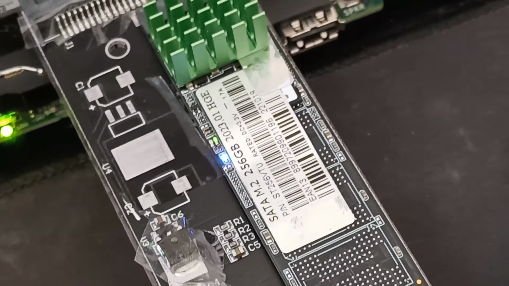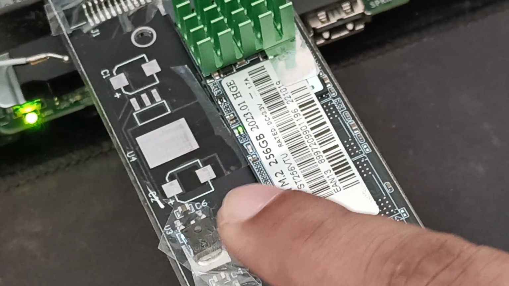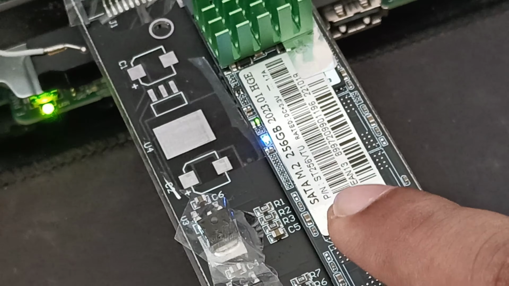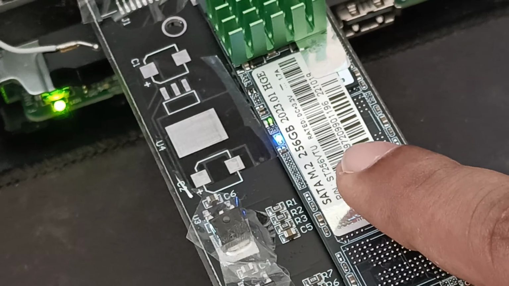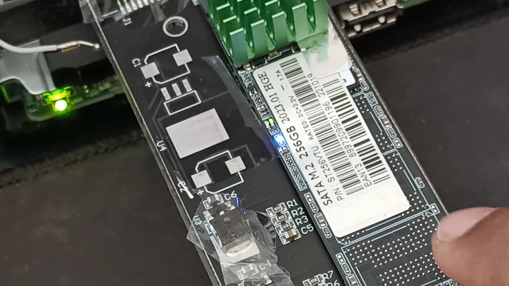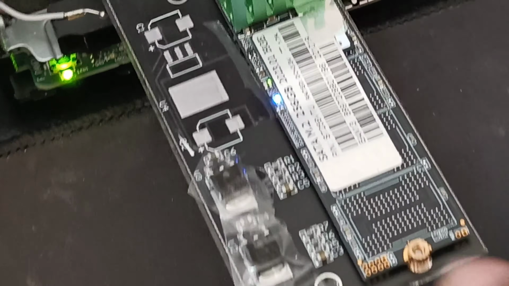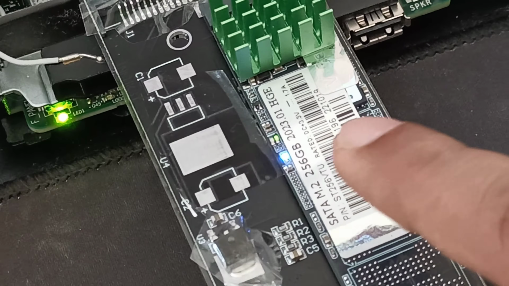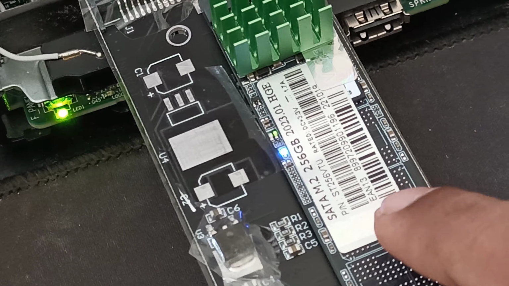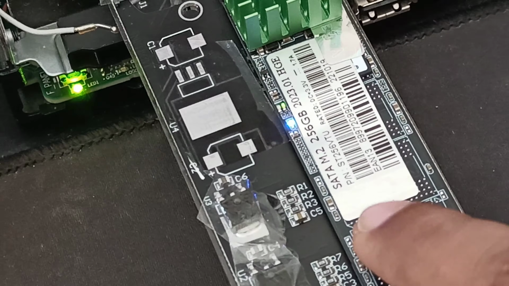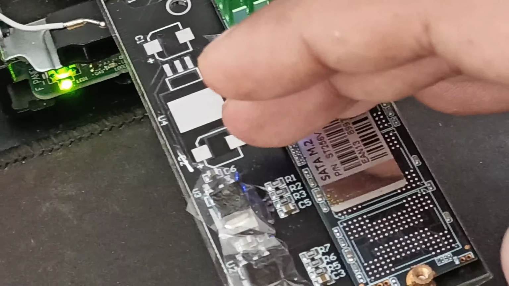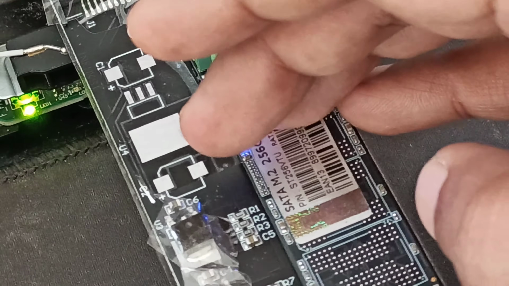Here you can see SATA M.2 256, right? There is no brand shown here, but no problem. The brand is on the side, the VGen sticker. I hope you can have an idea. VGen.